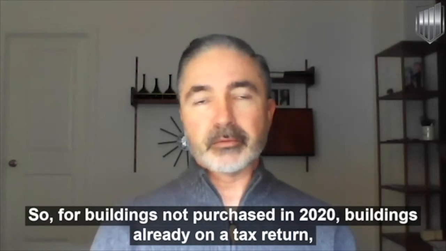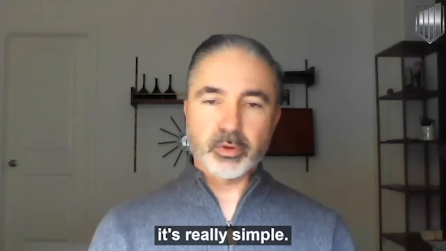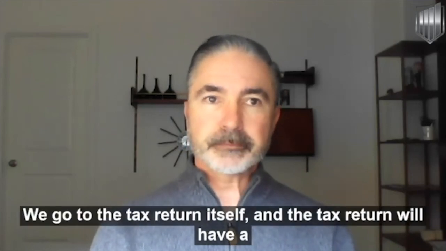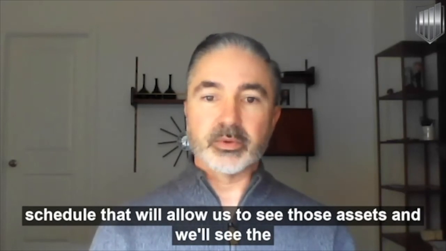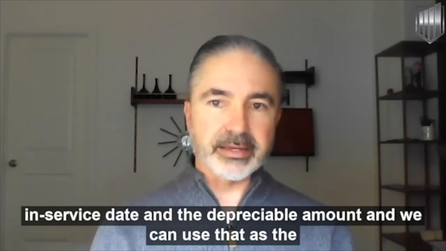Now for buildings not purchased in 2020, buildings already on a tax return, it's really simple. We go to the tax return itself, and the tax return will have a schedule that will allow us to see those assets, and we'll see the in-service date and the depreciable amount, and we can use that as the foundation.